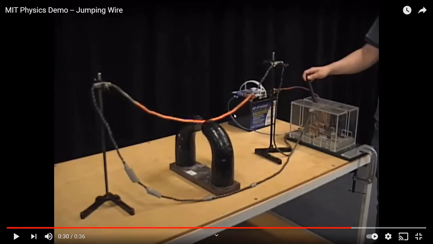We started out this presentation by talking about lodestones and how these natural magnets produce magnetic fields. Refrigerator magnets, the ceramic magnets, they produce magnetic fields. And then Ørsted discovered that current carrying wires can also produce magnetic fields.